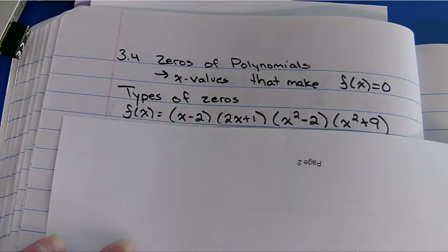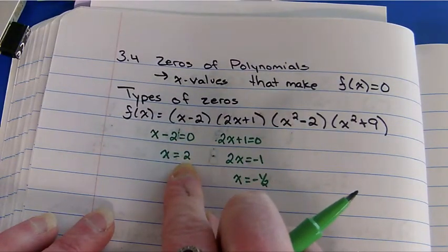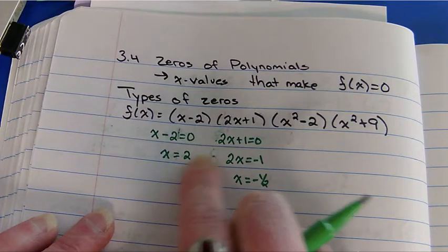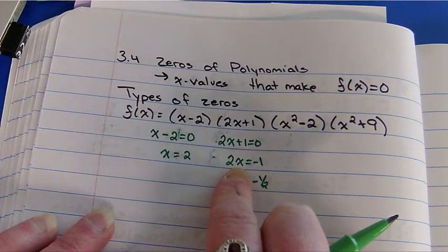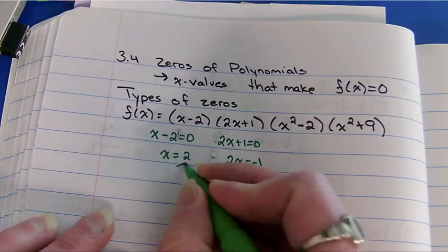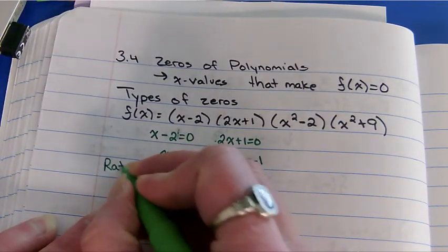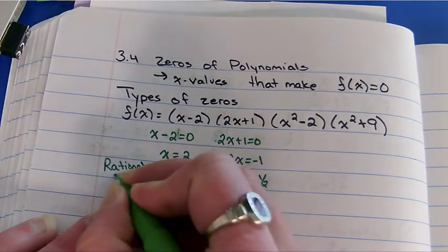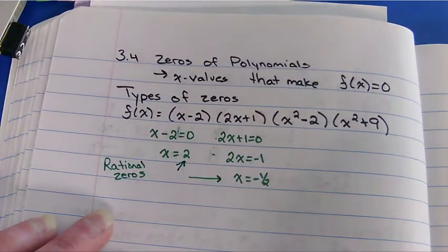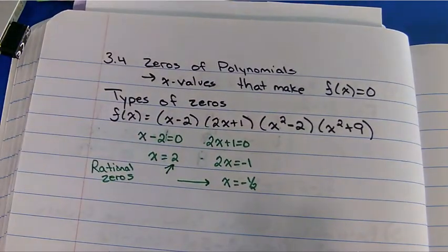If I were finding my zeros, I'm going to take each of those factors and set it equal to 0 and solve. Well, the first two are easy. x minus 2 equals 0, I get x equals 2. 2x plus 1 equals 0, I get 2x equals negative 1, x equals negative 1/2. Both of these are what we call rational zeros. They're numbers that are easy to find. I could even maybe find them on a graph or on a table.